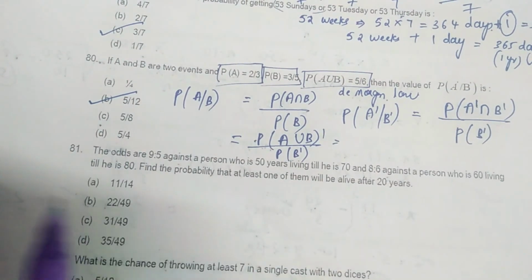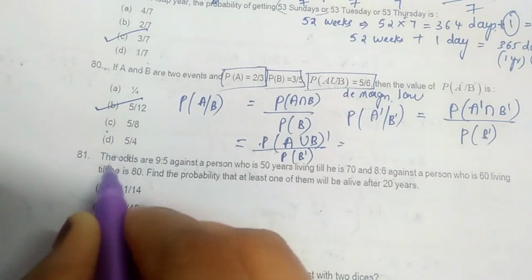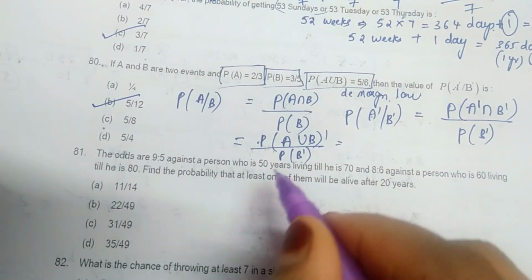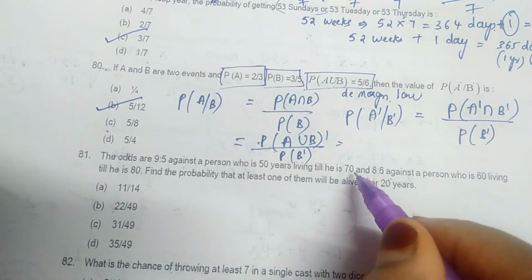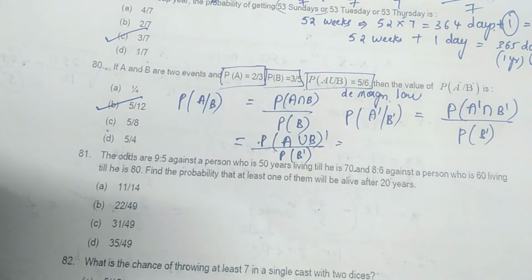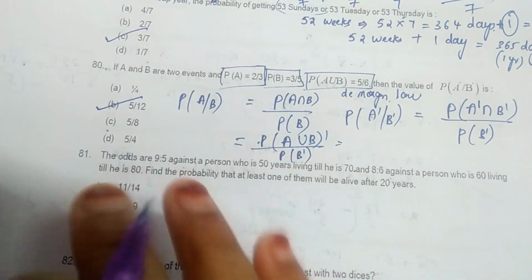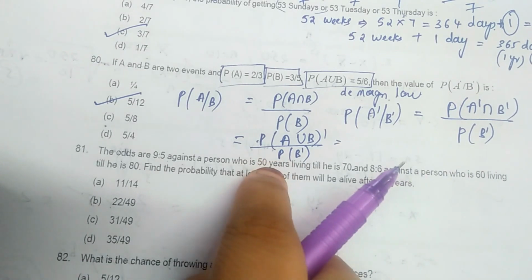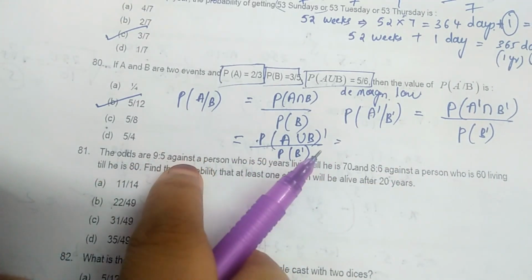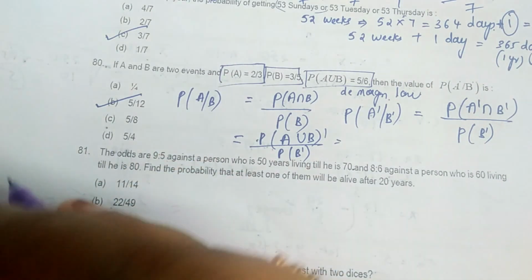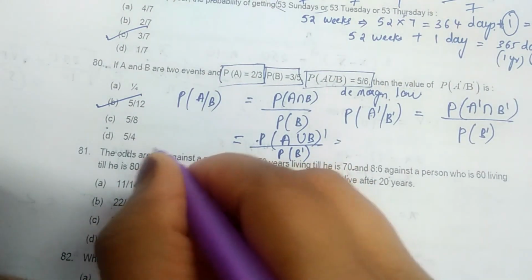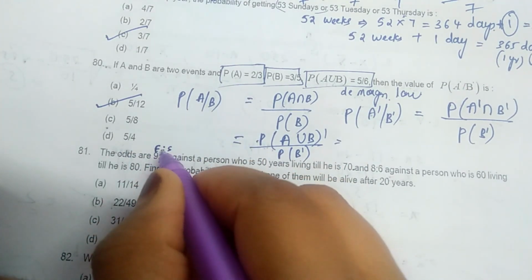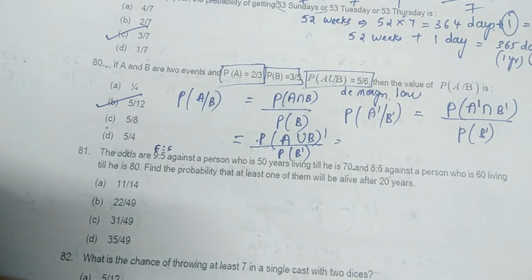So let's read this question in breaks. The odds are 9:5 against a person who is 50 years old living till he is 70. Now, full stop. Let's see how to frame it. Some probability is already given, but it says the odds are against. Against means the chances of failure are more, and the success rate is less. So 9 will be taken as the failure rate and 5 as the success rate.